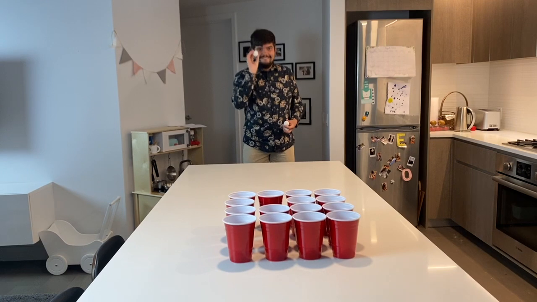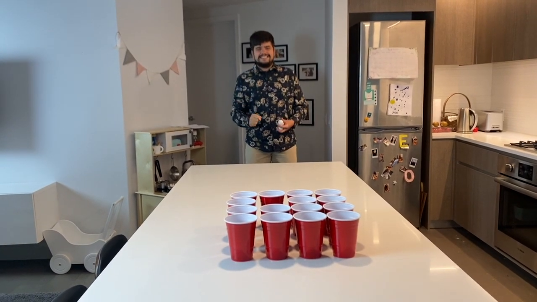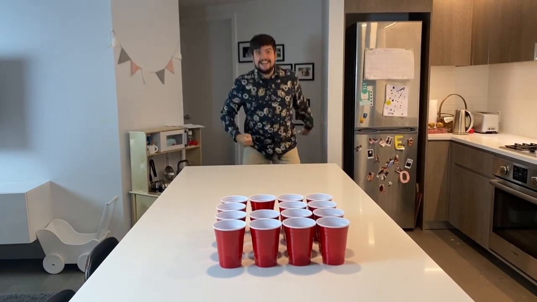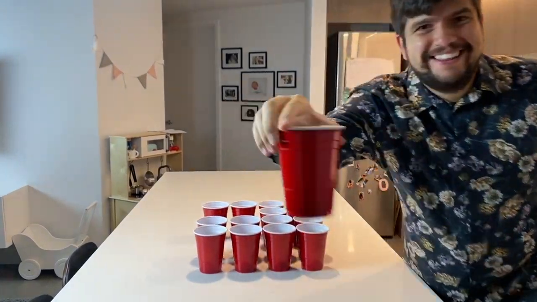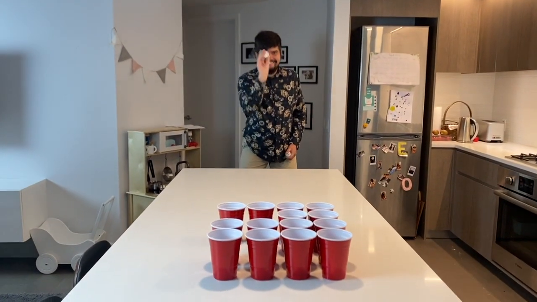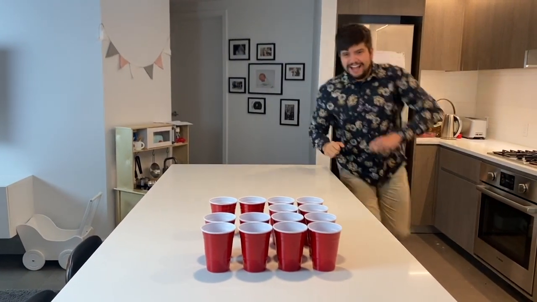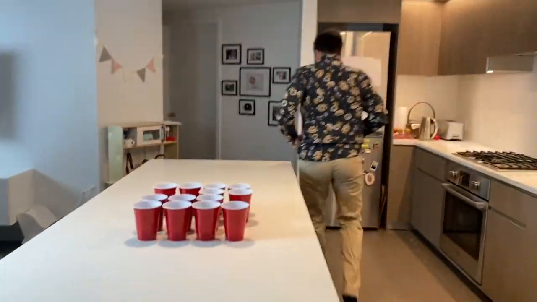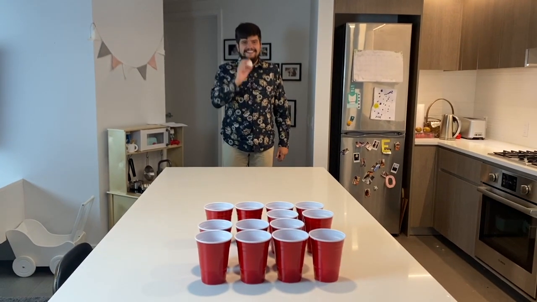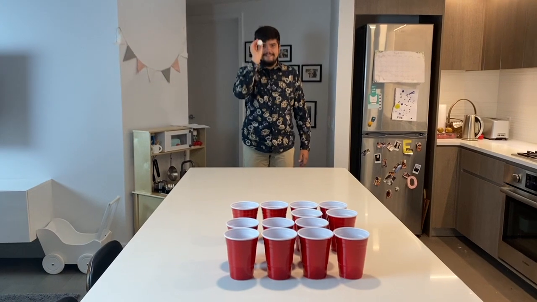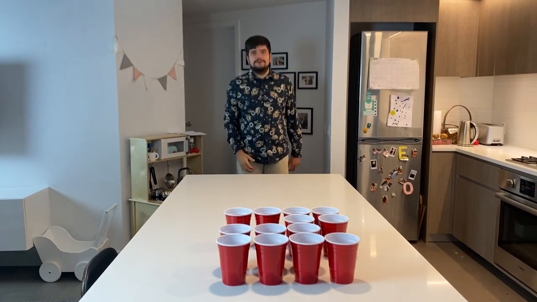Ball number 2. Oh no, I've missed. Ball number 3. Yes! Okay, you're drinking again. There you go. And again. Yes! Wow, you're drinking a lot. Enjoy it. Oh, missed that one. And the last one. That one was missed too.